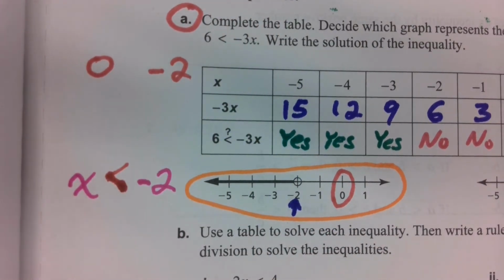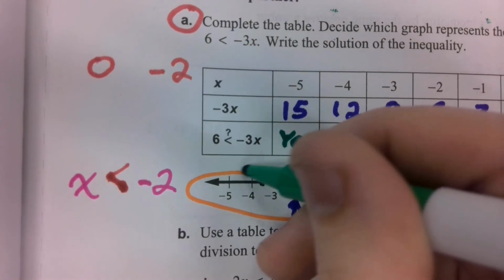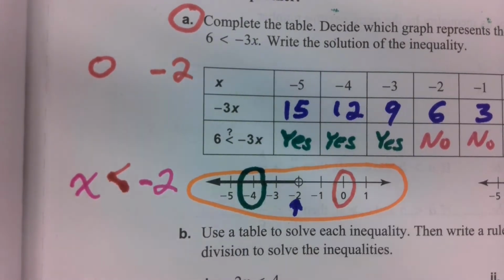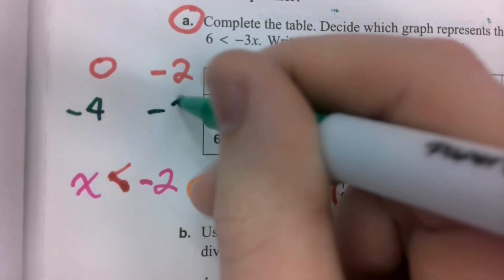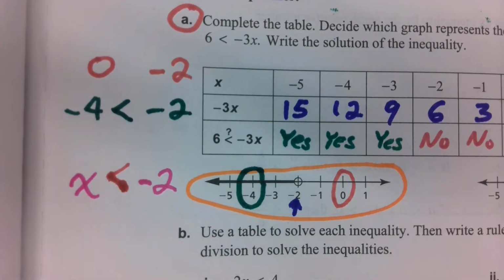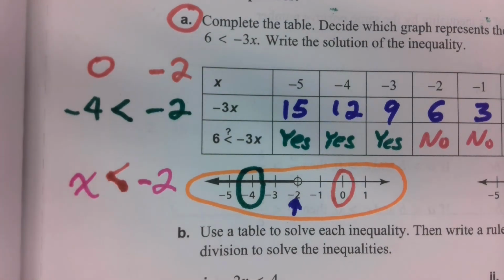Of course, you can avoid that whole confusion just by picking a number that's actually on the line, like I mentioned you should. I just wanted to show you what would happen if you picked another one. If we compared negative 4 and negative 2, it's on the number line, so we're looking for a true statement. Well, it's true that negative 4 is less than negative 2, so x should be less than negative 2.